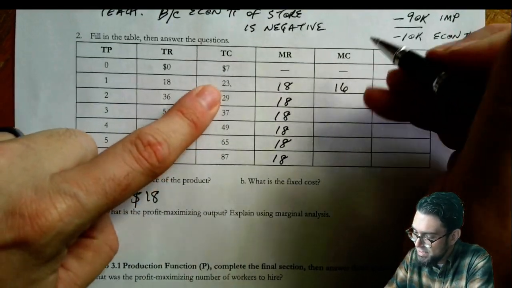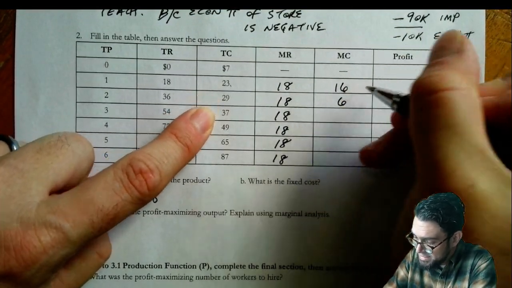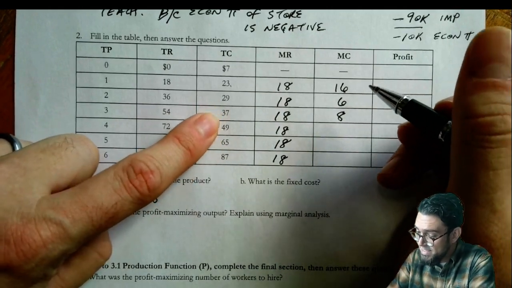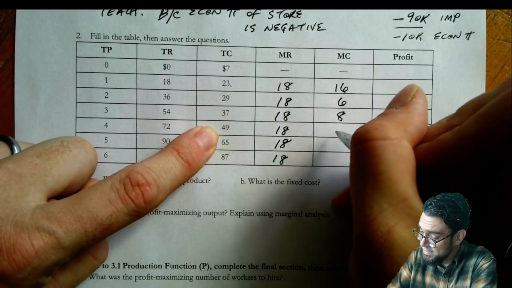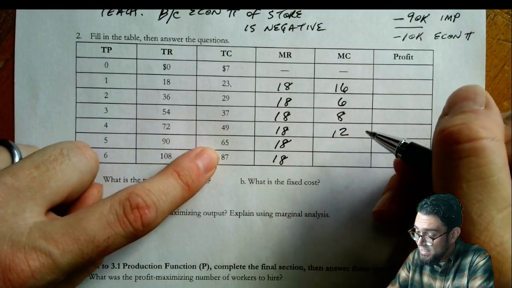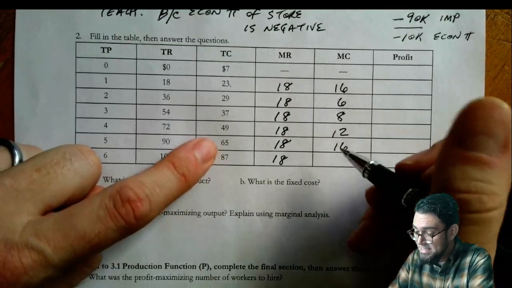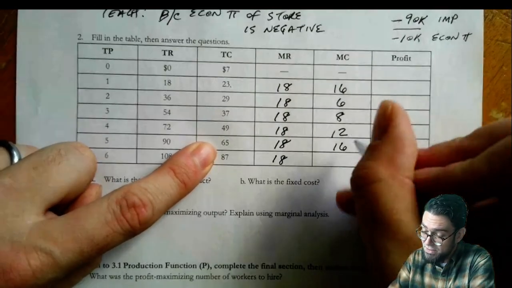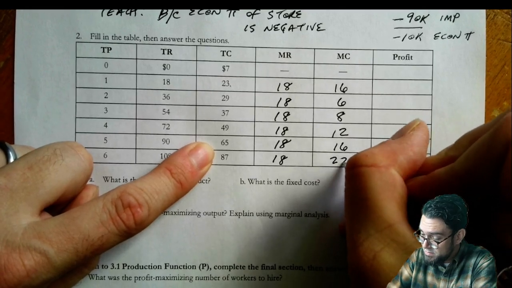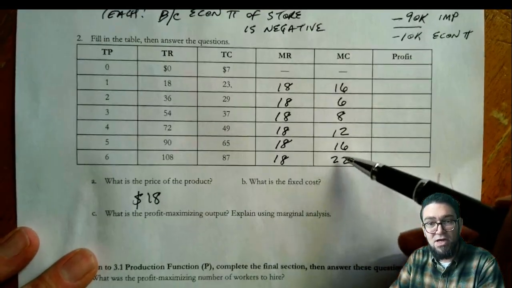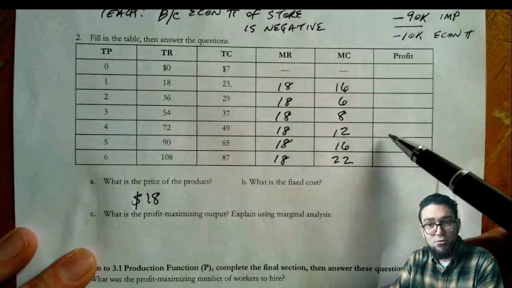So here we have 29 minus 23, that's 6. And then 37 minus 29 is 8. 49 minus 37 is 12. And then 65 minus 49 is 16. And 87 minus 65 is 22. So again, I'm just subtracting 87 minus 65 to get 22, 65 minus 49 to get 16, and so forth.